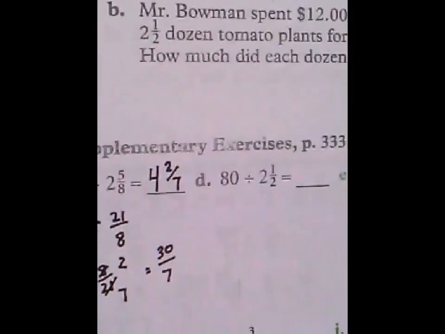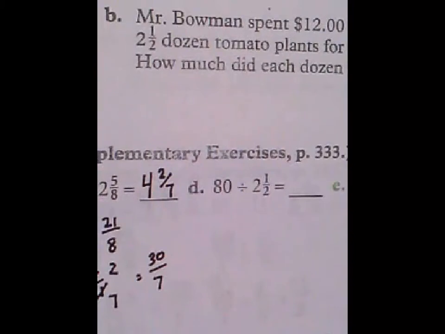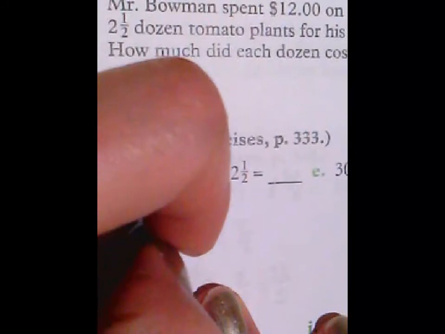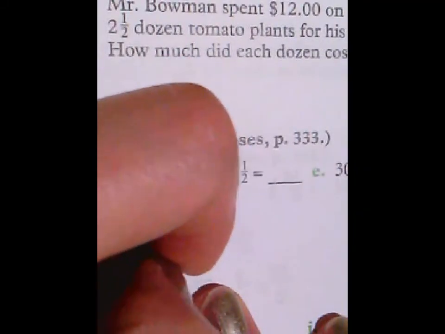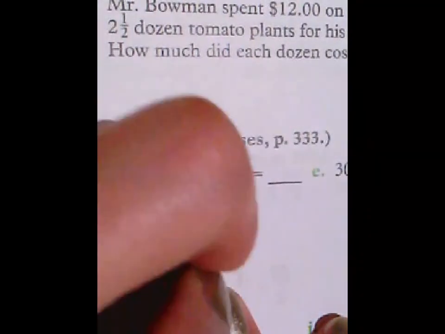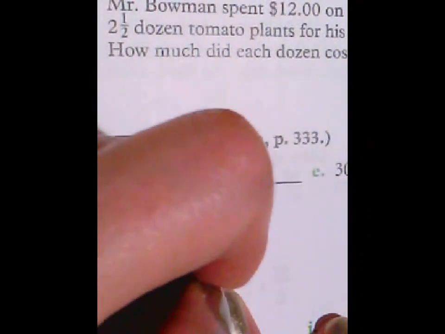Okay, so let's see if you've got it. Right now I want you to pause my video while you do D. 80 divided by 2 1/2. When you're finished, hit play and we'll go over it. All right, so 80 divided by 2 1/2. So we're going to change 80 is going to stay 80. Oh, we want to turn it to a fraction, put it over 1. Divided by 2 1/2. 2 1/2 is 5 halves.